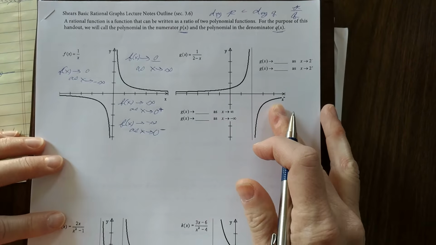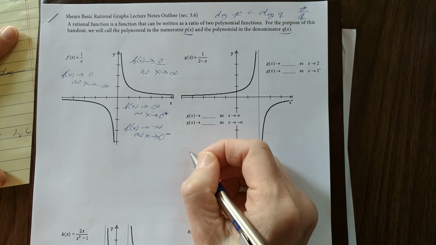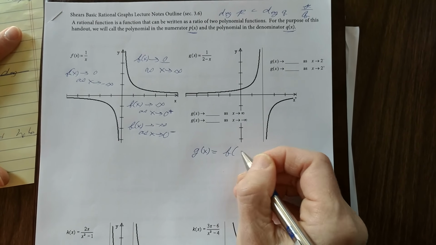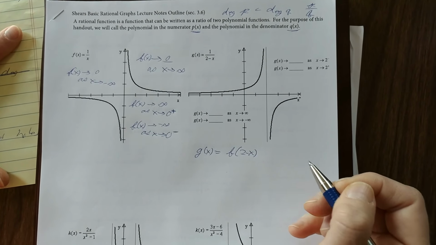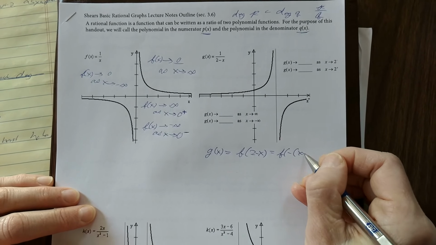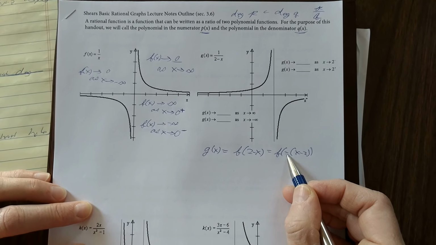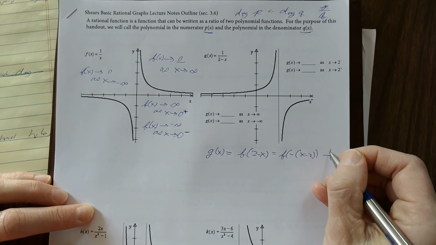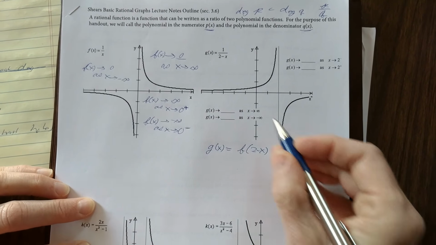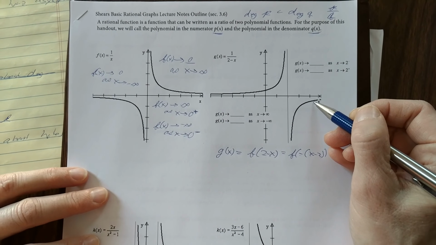We're going to move on to g of x. One way to think of g of x is as a transformation of f of x. You know from what we've learned in the past that g of x equals f of 2 minus x, which equals f of minus x minus 2. You know that the negative causes a reflection over the y-axis, which would get us a shape like that. And then the x minus 2 shifts it 2 units to the right, which gets us the graph you see here for g of x.